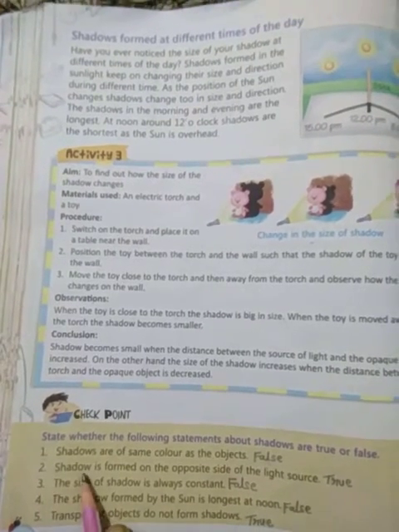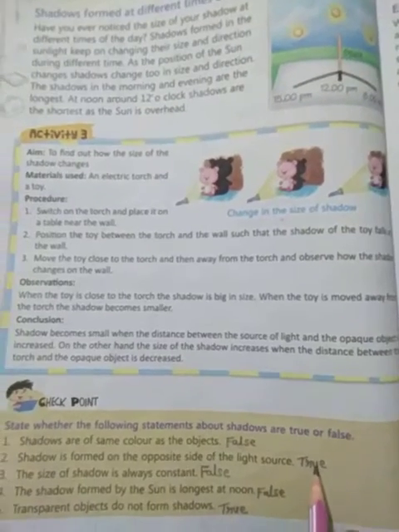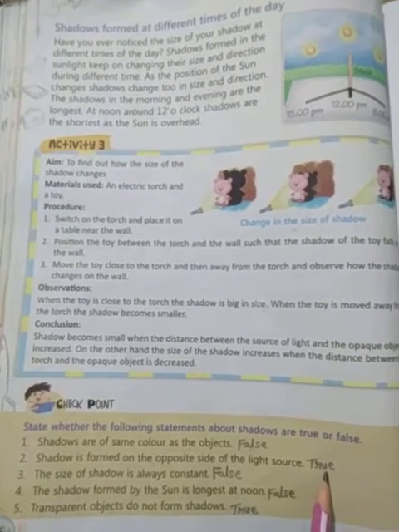Number 2. Shadow is formed on the opposite side of the light source. It is true. Yes, shadow is formed on the opposite side of the light source. So, it is true. Number 3. The size of the shadow is always constant. It is false.